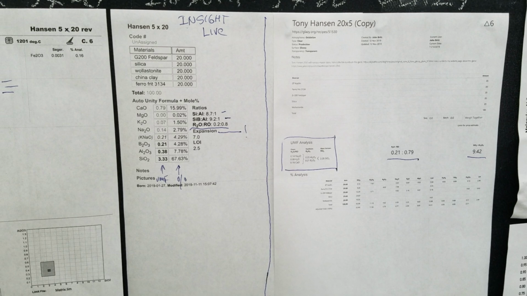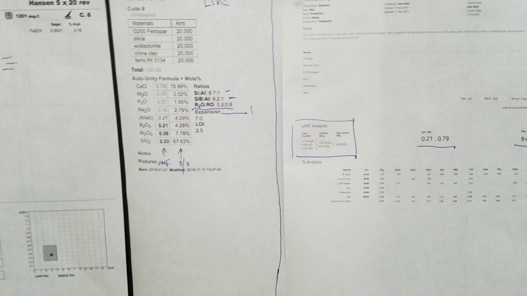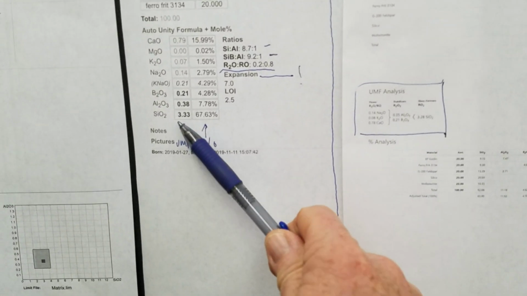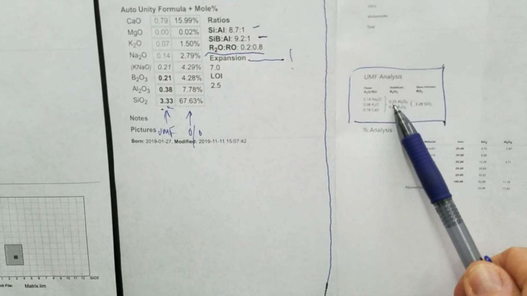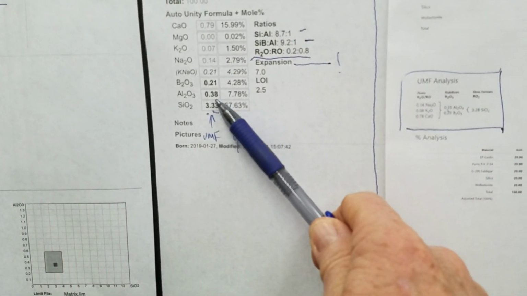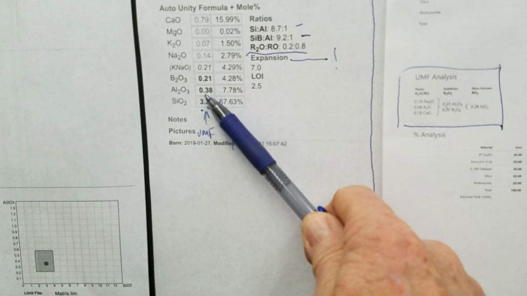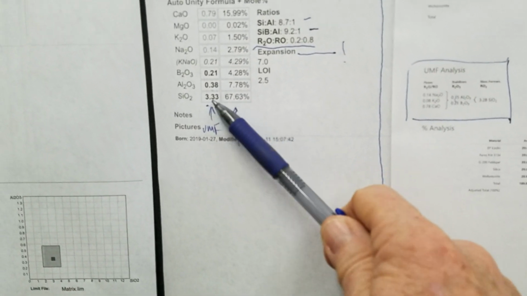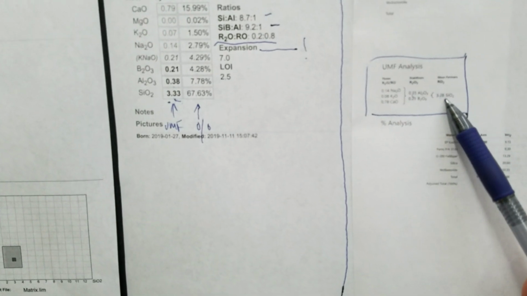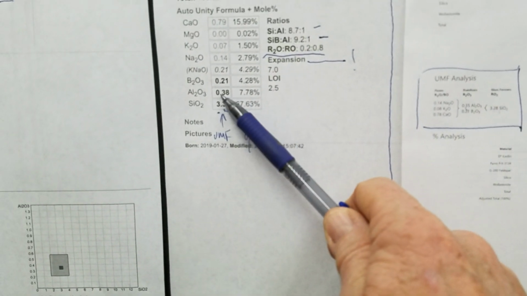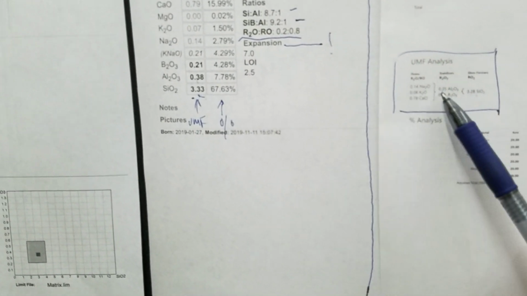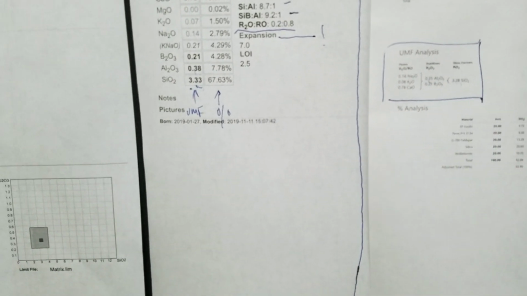So they can all be slightly off, but they're probably pretty close. For instance, this one says silica 0.33, this one says 0.35. Oh, I'm sorry, I said that wrong. 0.33 silica, 0.28 silica, 0.38 alumina, 0.35, etc.